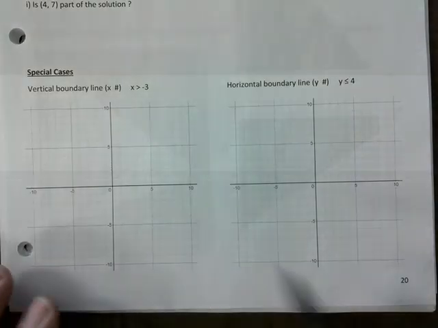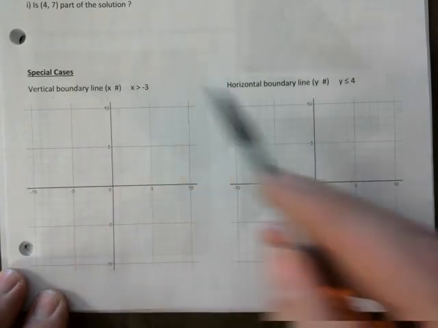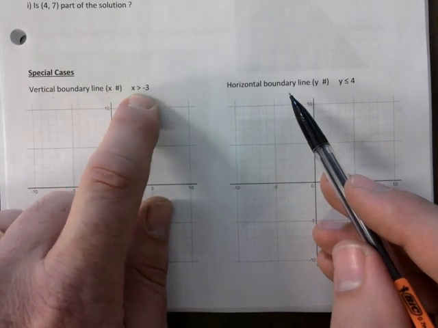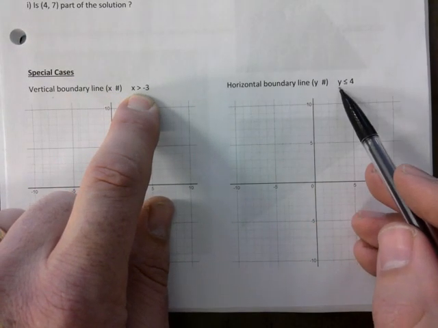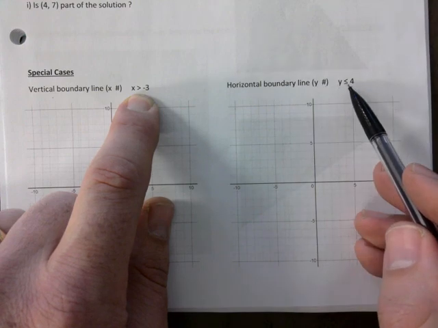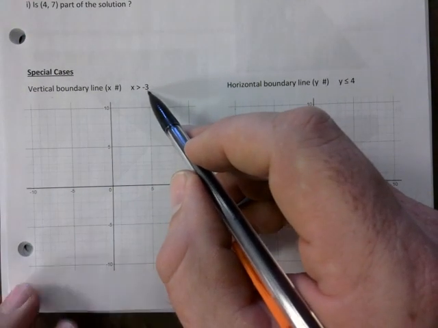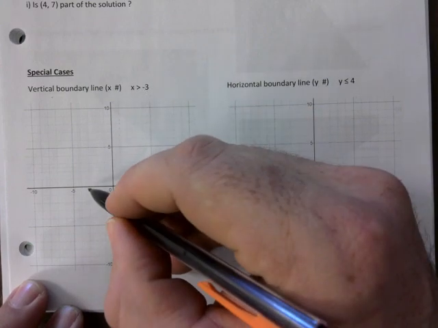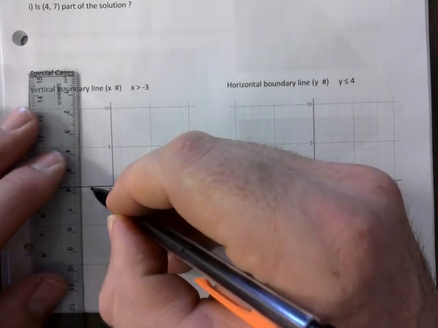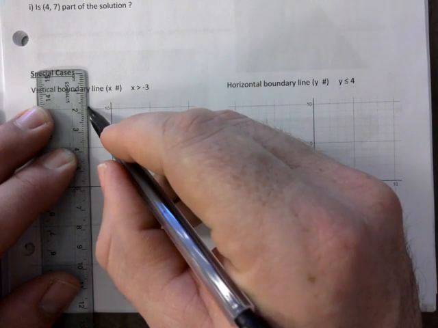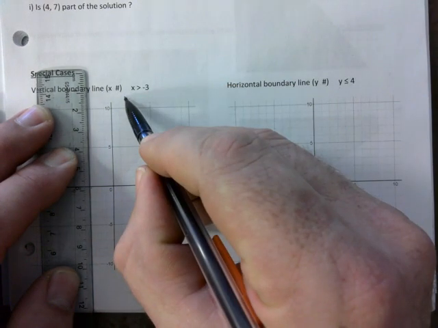Okay, so you've got your vertical and horizontal boundary lines. So if you have x and a number like this, or y and a number like this, you should know that your boundary line is going at negative 3 here. It's going to be a dashed line, right? Let's make sure we know that.